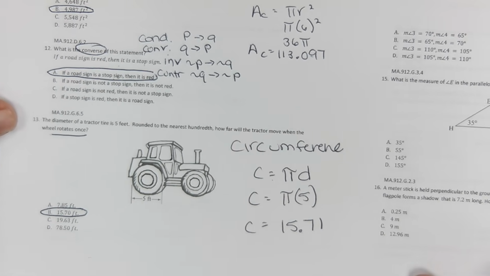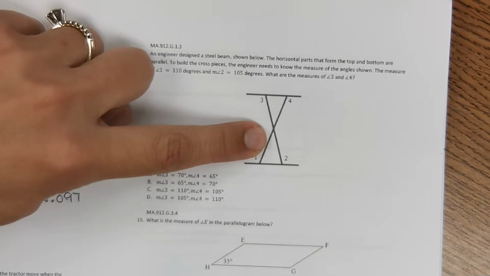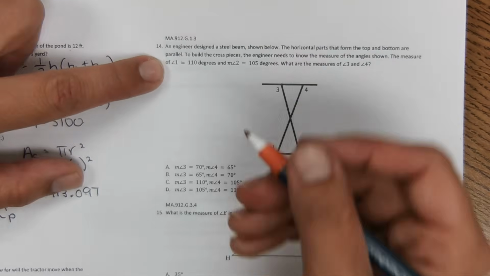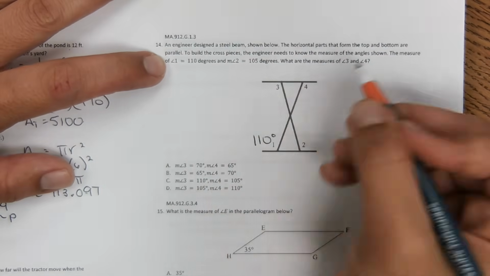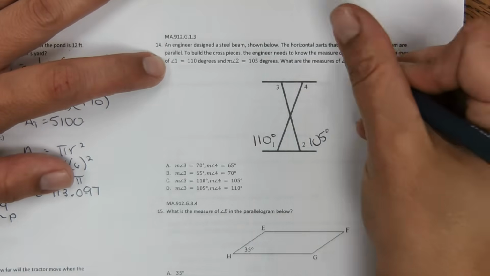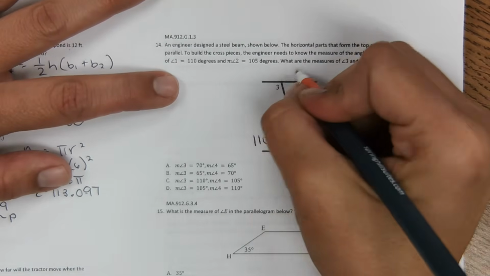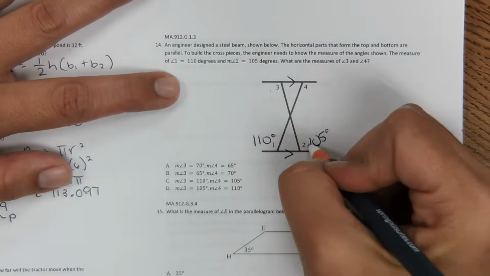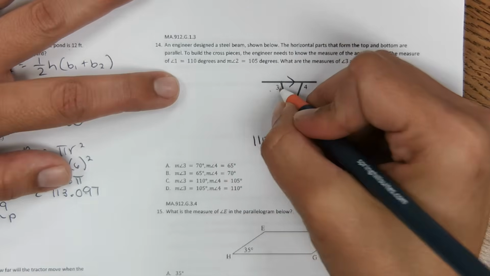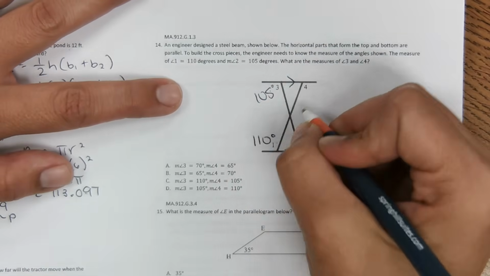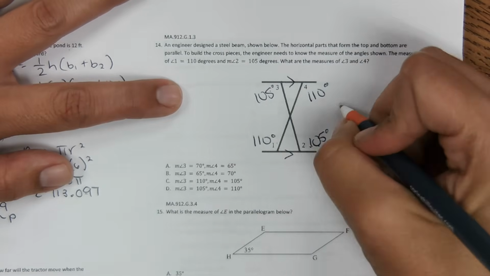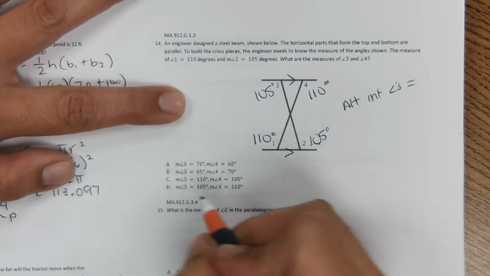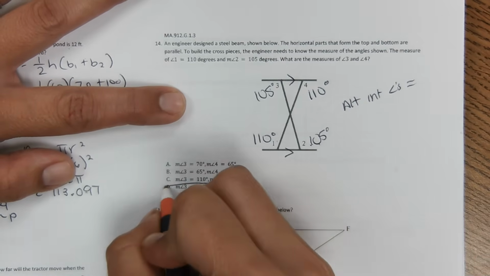Okay, next. Have this contraption here. Gives you a bunch of information, but it also shows it visually. The measure of angle 1 is 110 degrees. Measure of angle 2, 105 degrees. What are the measures of 3 and 4? In the description here, it says that these are parallel. Alternate interior angles are equal, so that means angle 3 would be 105 and angle 4 would be 110. Alternate interior angles equal. This one.